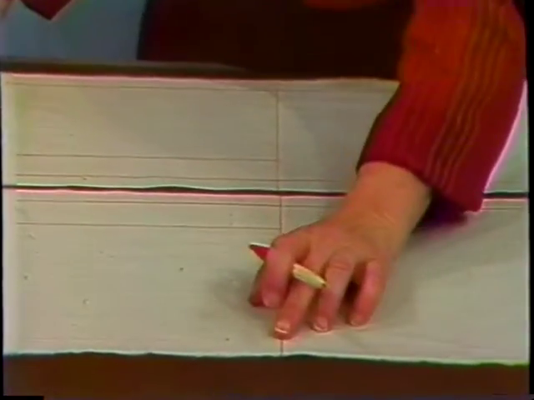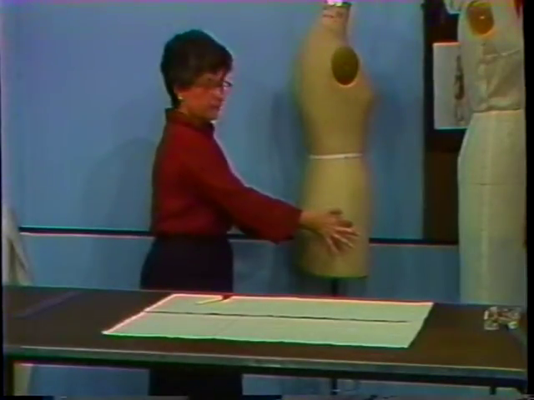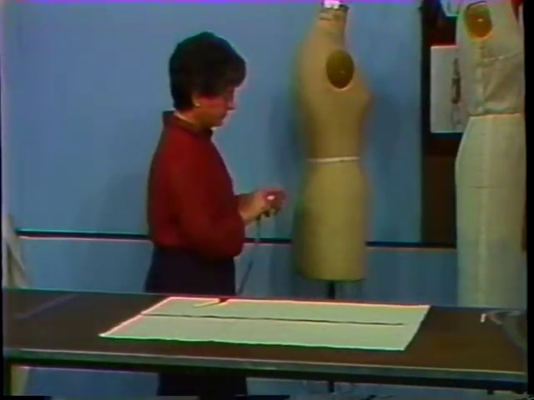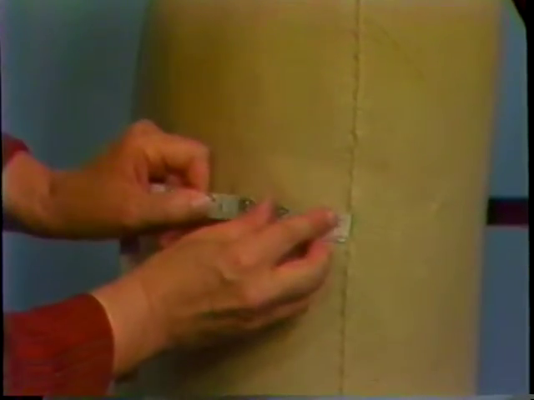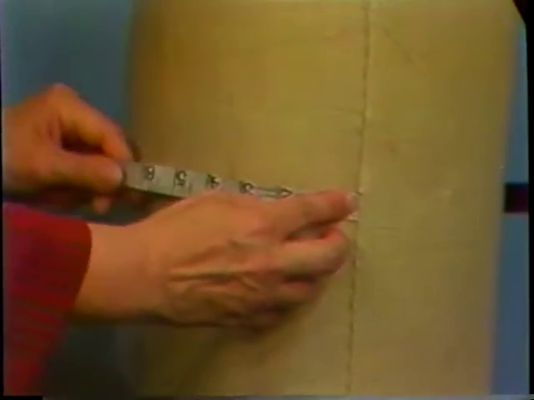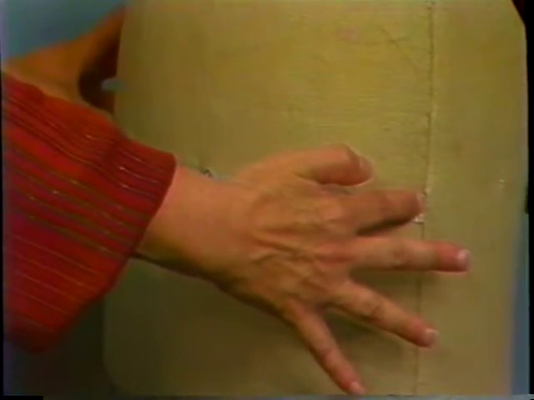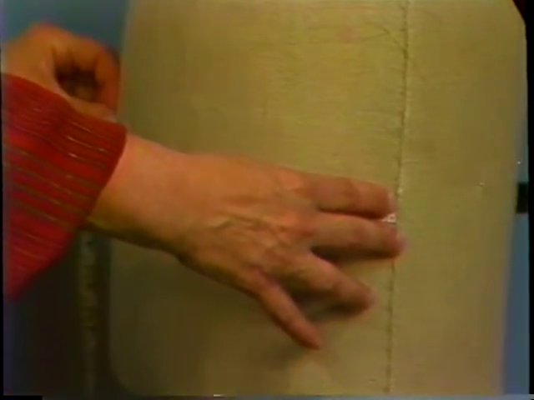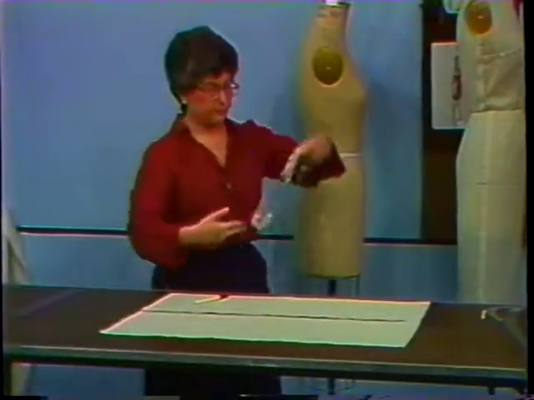In order to know where the center back seam is, we have to know what the measurement is from the side of the body in the back to the center. Once again, starting at the outer side of the seam, along the widest point, measure the back. It's 9 3/8. Add 1/4 of an inch for ease. It was 9 5/8.